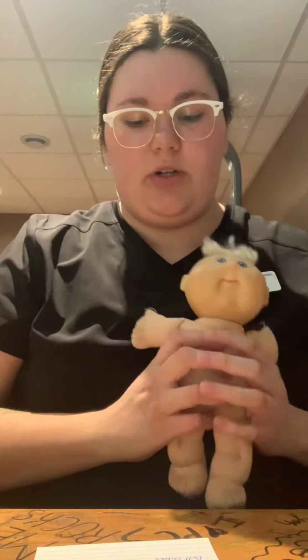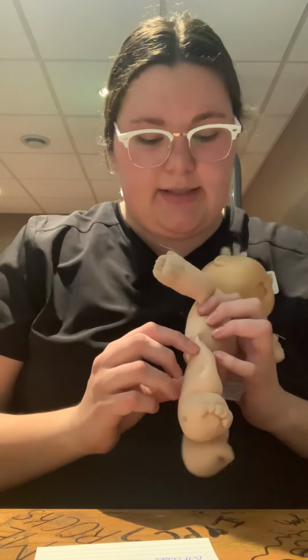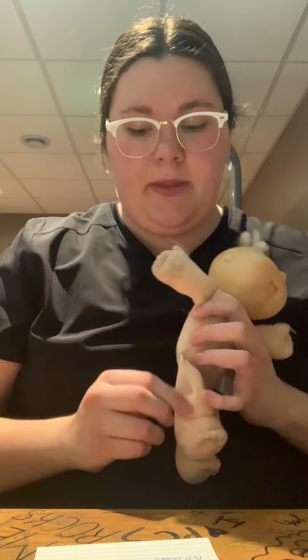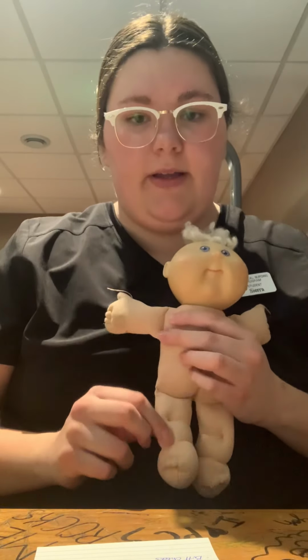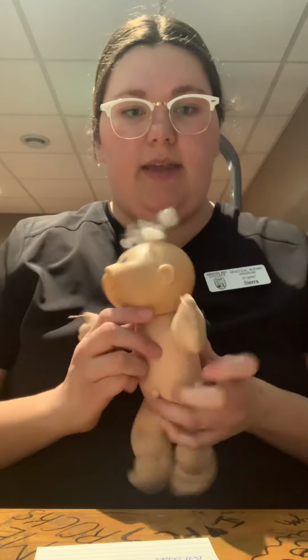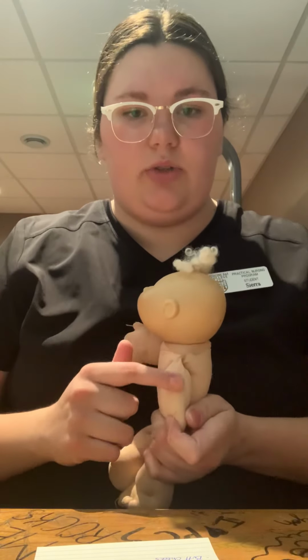And then for your intramuscular injection, you're going to want to use your ventrogluteal, so that is your muscle on the side of your leg, your vastus lateralis, which is your outer thigh, and that big muscle there, and then your deltoid, which is your shoulder muscle.